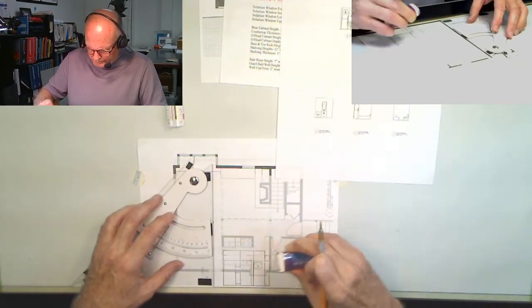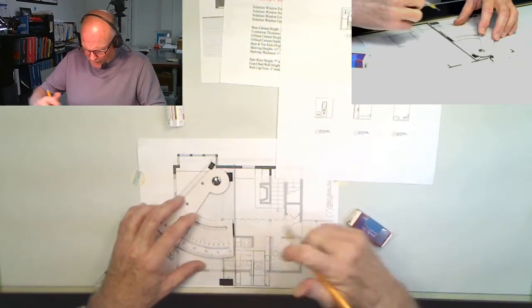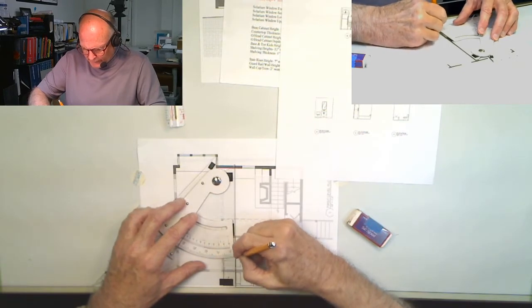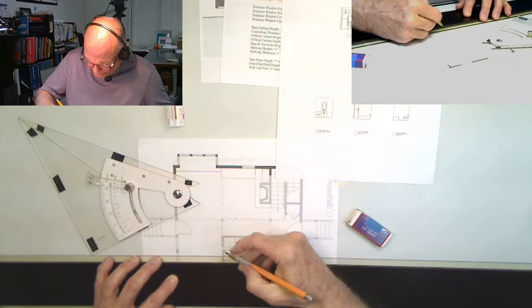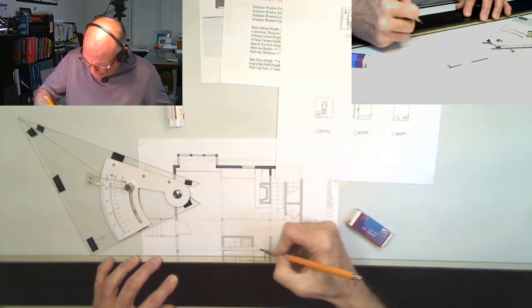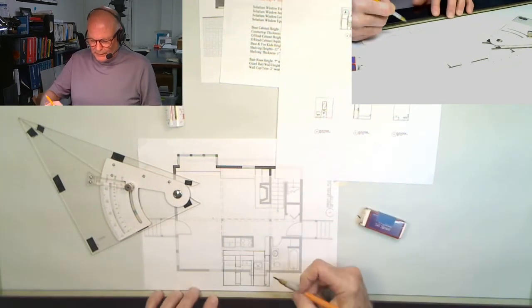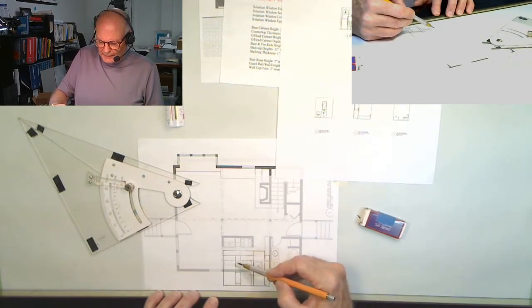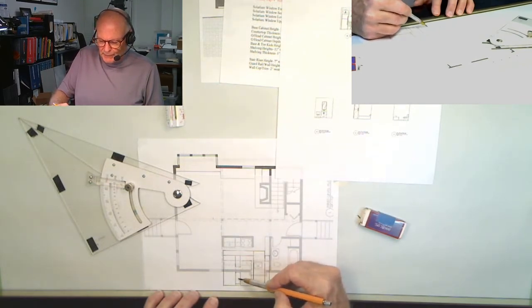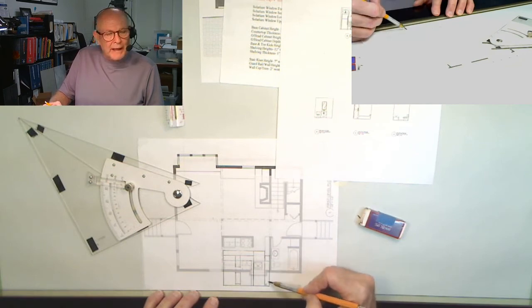And so I wanted to make sure I got that in correctly. Okay, so ceiling, soffit. And there's our soffit. Okay, so floor, soffit, ceiling, cabinet overhead, cabinet base, and then here's our pantry.